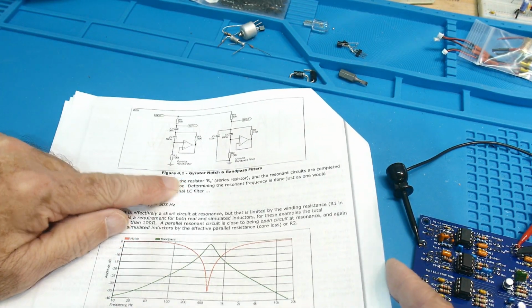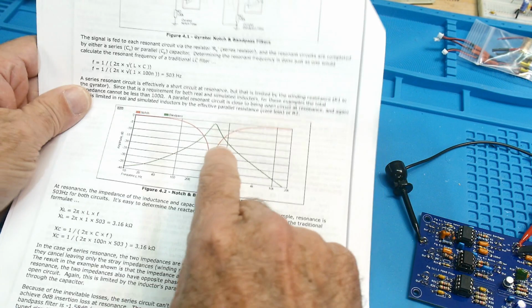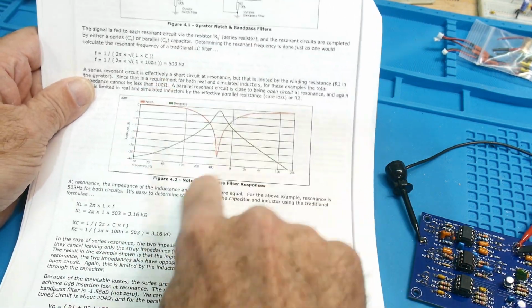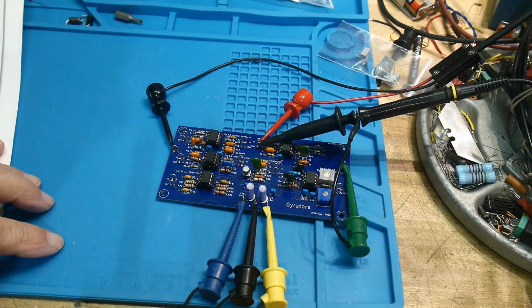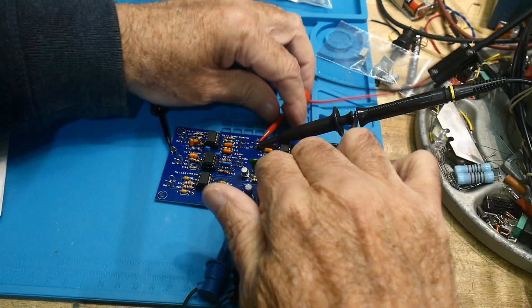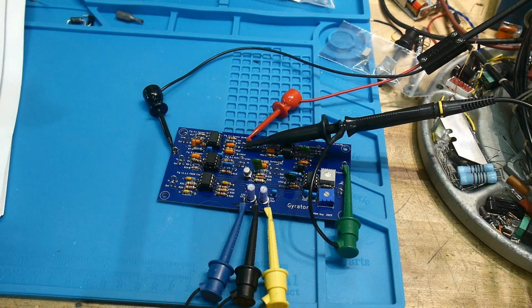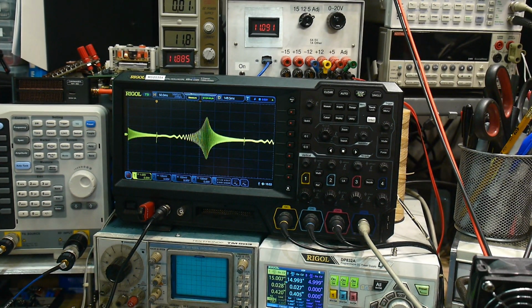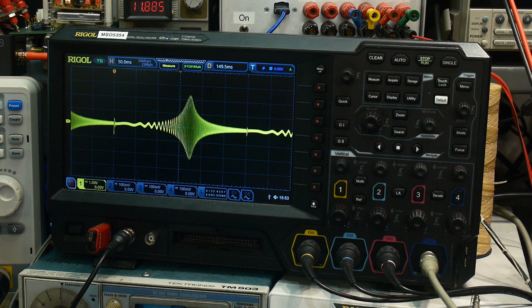Okay, let's see here. The next one is figure 4.1, and there are two circuits here, a gyrator notch filter and a gyrator bandpass filter. So one of them should look like a bandpass, and one of them should look like a notch. So let's hook those up next. All right, so the bandpass is over here. So we'll go in and out, and we'll take a look. And yes, indeed, it looks like a bandpass. So there you go. That's looking really, really good.